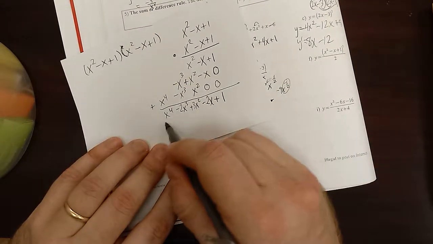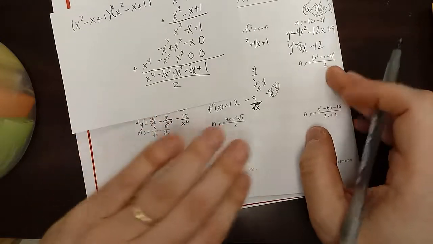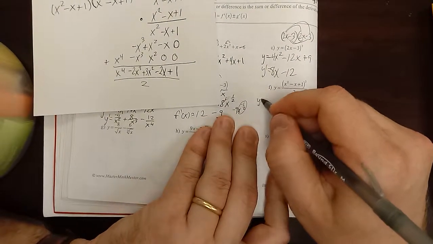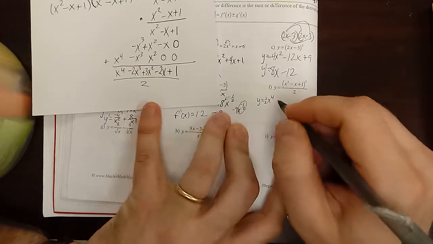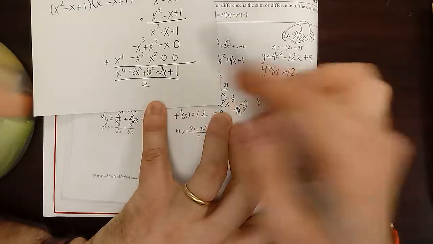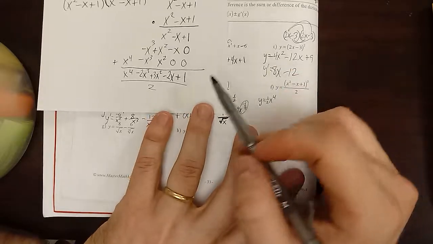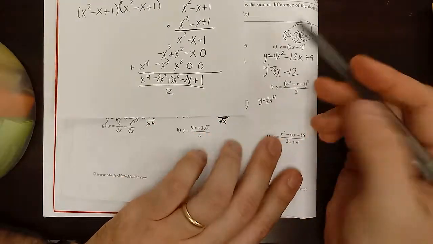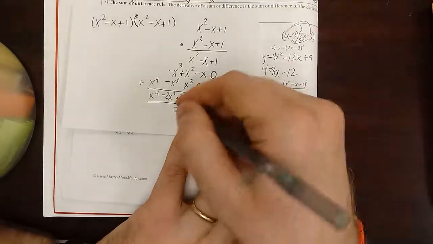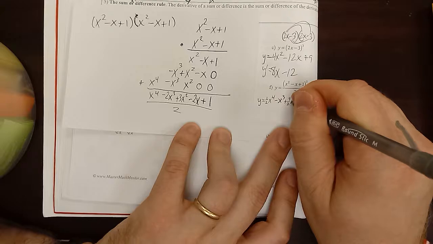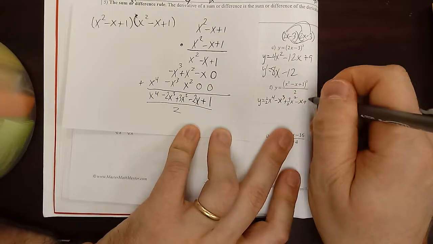It's all over 2, which if I want to handle that, I have to think about this as y is equal to 1/2 x to the 4th. I have to divide all of them by 2. I can't just do it right now because we don't know how to take the derivative of two things divided by each other. We only know how to take the derivative of a constant being multiplied by something. So that divided by 2, I get negative x cubed. That divided by 2, I get plus 3/2 x squared. That divided by 2, I get minus x. That divided by 2, I get plus 1/2.